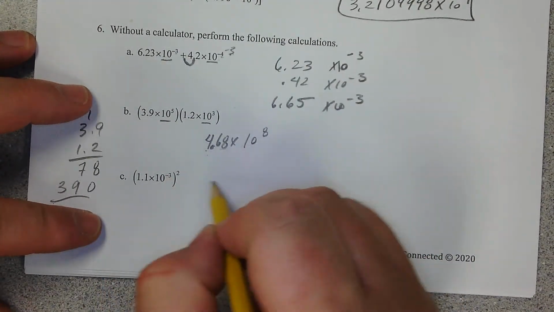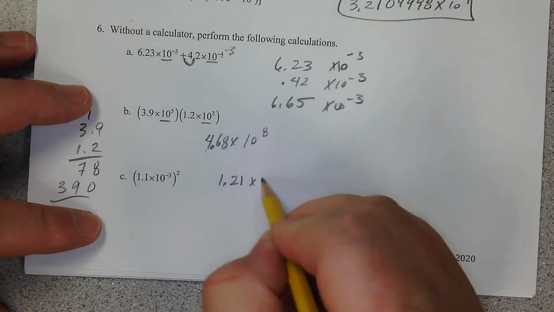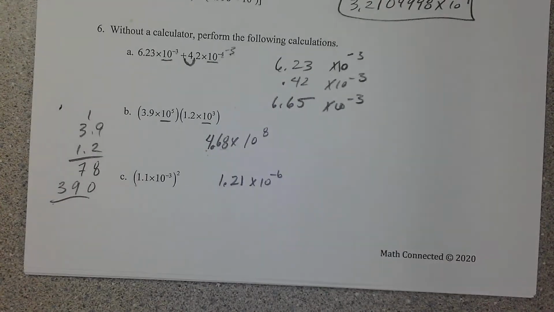1.1 squared. So 1.1 squared is 1.21, right? And 10 to the -3rd squared is 10 to the -6. Boom, done.